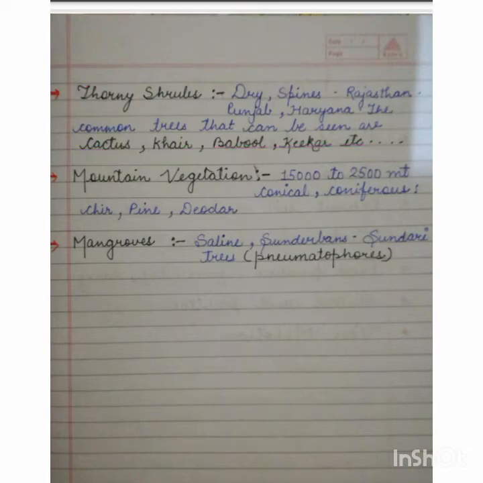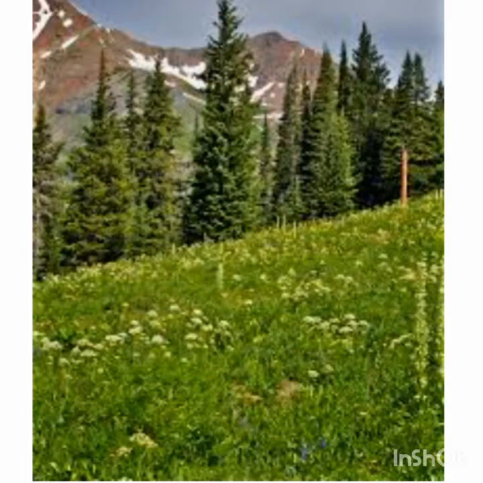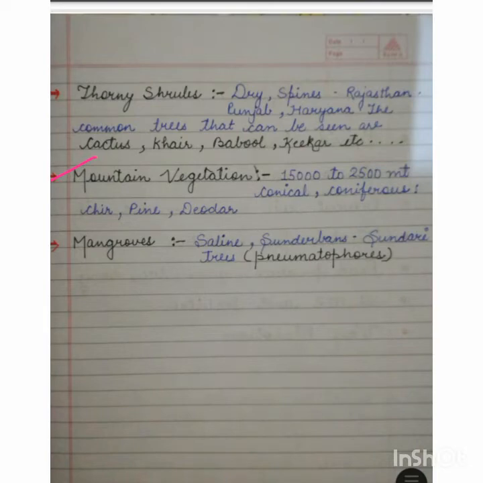Now coming to the fourth type of vegetation, that is mountain vegetation. The vegetation in the mountain differs with variation in height. The temperature decreases with increasing altitude, which affects the type of vegetation found on mountains. Therefore, the mountain vegetation differs from tropical to the alpine types.